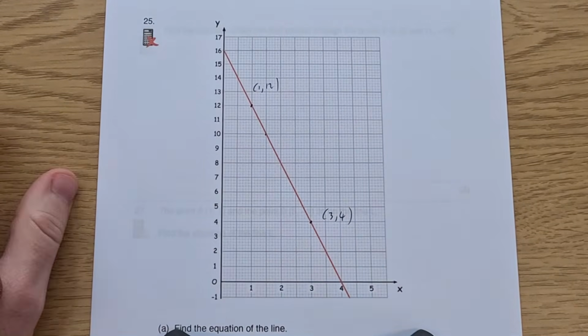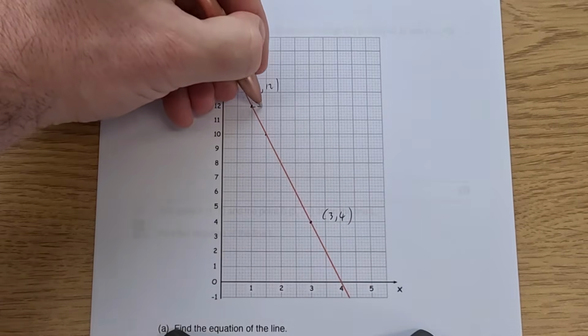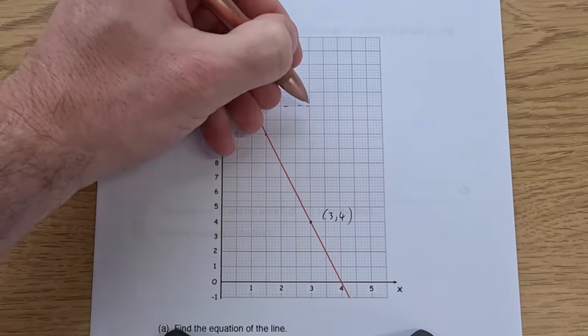And let's find the gradient of the line. So if we go across, let's get the run and the rise, we go across, and then we go down.